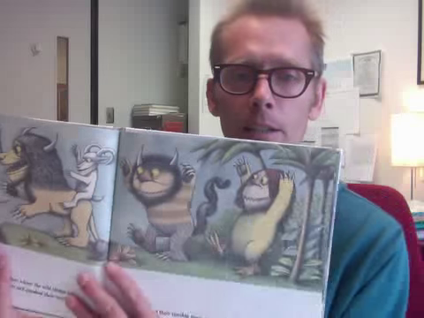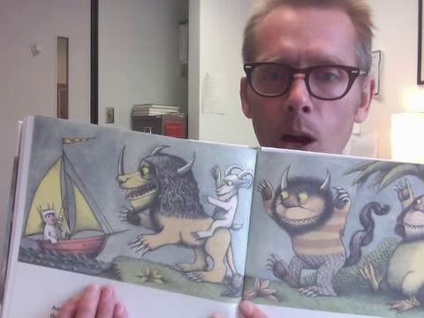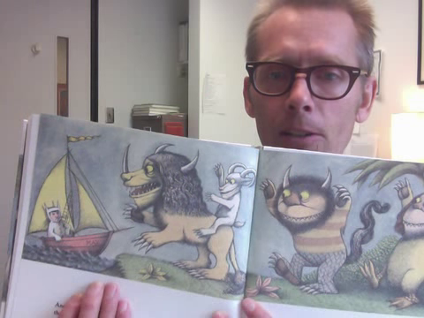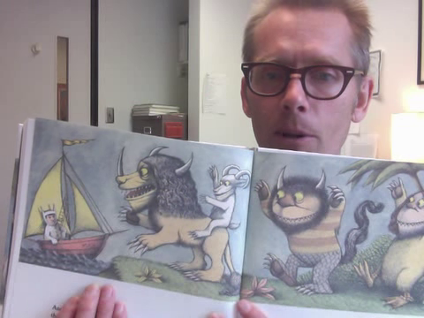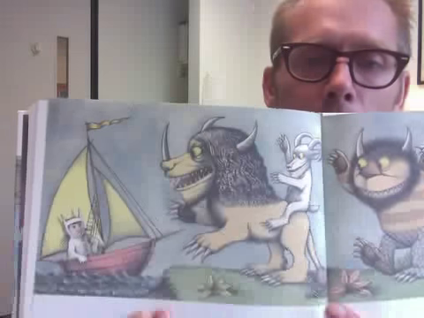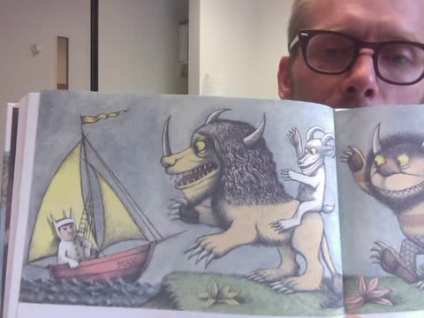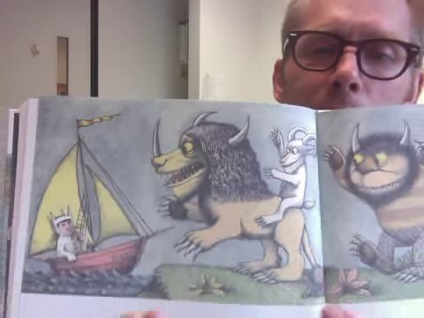But over here, on the other side of the spread, you see a couple more wild things that have a little bit more angular look to them, and this one that's bearing down on Max's boat should look a little bit less friendly to you. And Max is giving us a look that lets us know that he is put off by that wild thing.